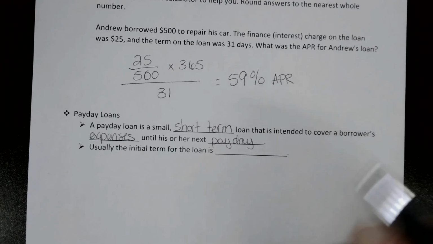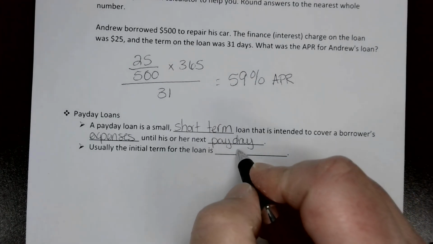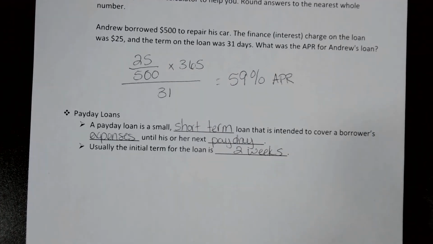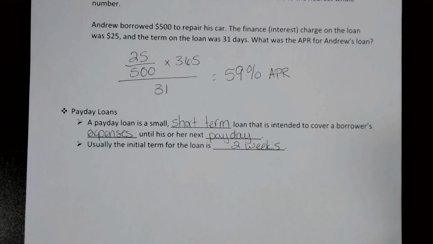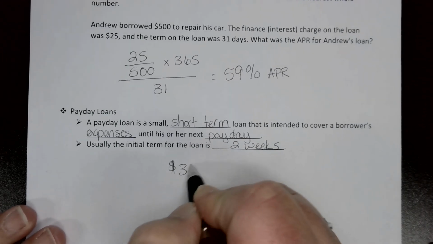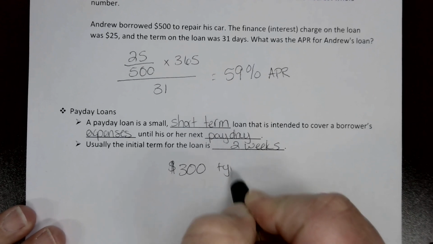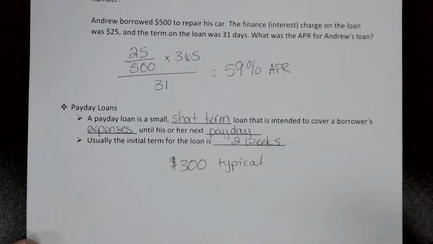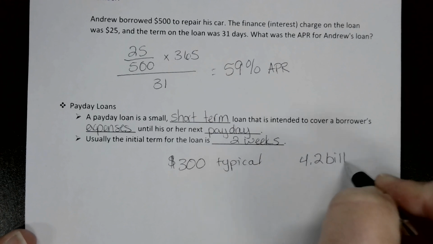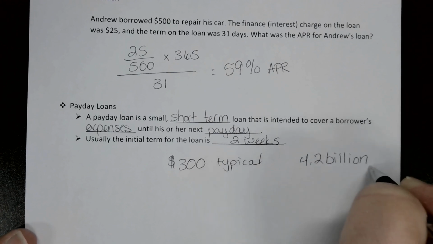Usually the initial term for the short-term loan is about 2 weeks. The idea is, everybody got paid, I'm short, I need money. Most typically people borrow about $300. This is a $4.2 billion per year industry.